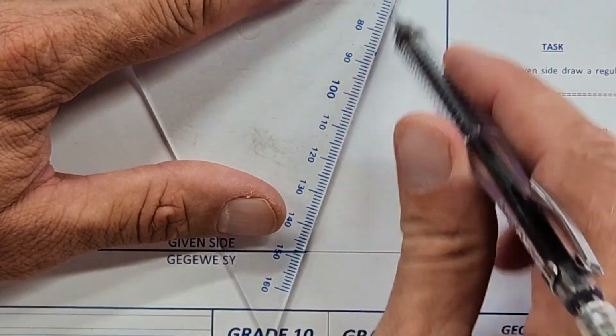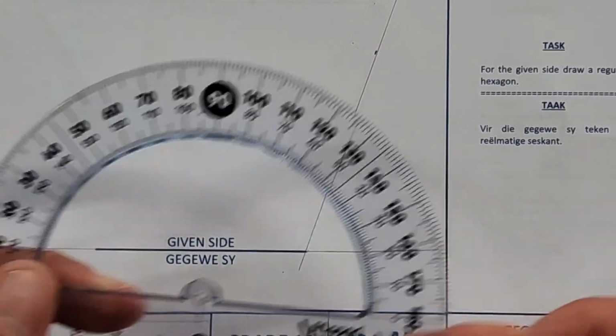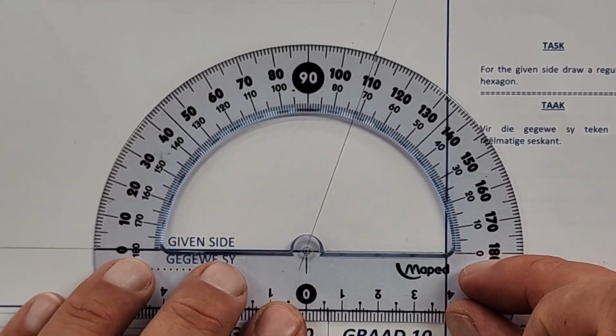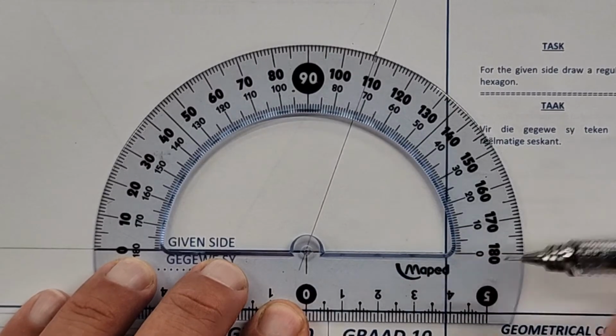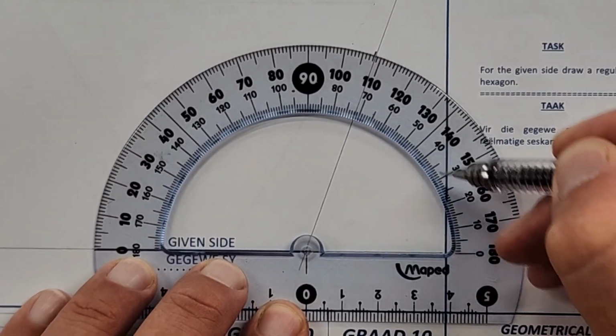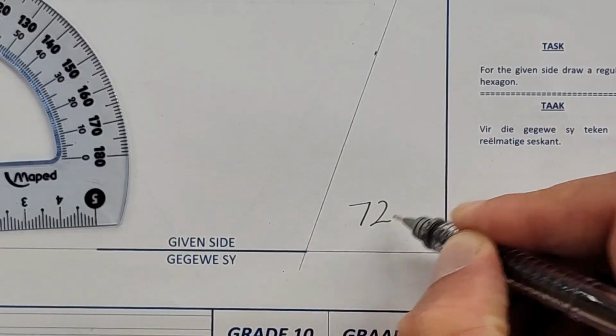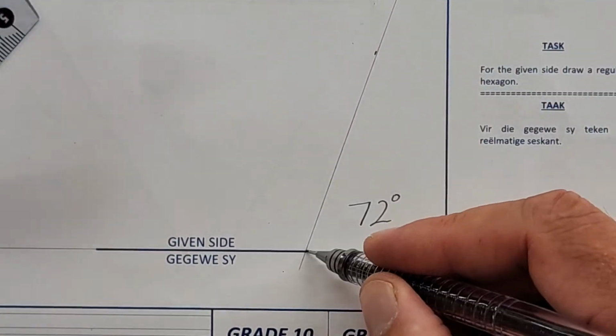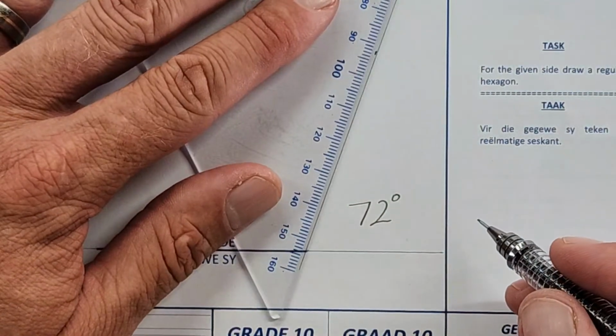Okay, I'm going to repeat that in English for you. So you've lengthened the base. Take your protractor on that end there. Make sure it lines up perfectly. Alright? And then you measure from the 0, you measure 72 degrees. Okay? And write it here, 72 degrees. Alright? You make a dot, and then that point goes through that one.